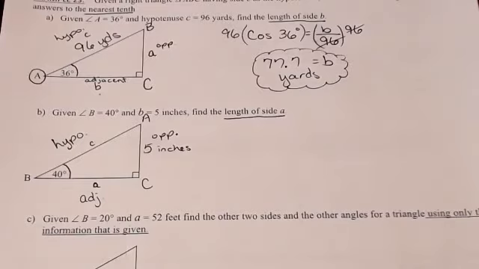What would be the most useful? Tan. Yes, tangent. Tangent is correct.